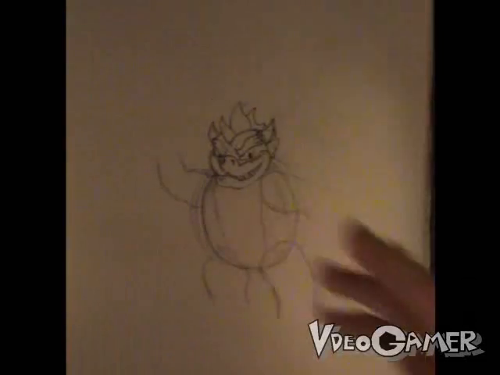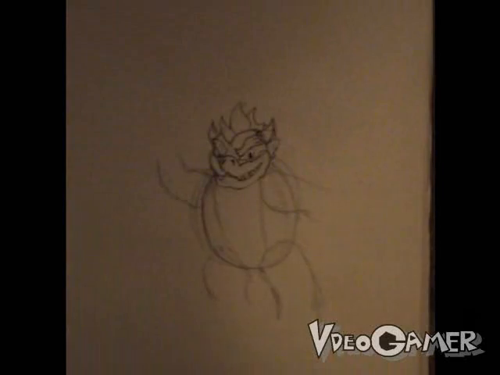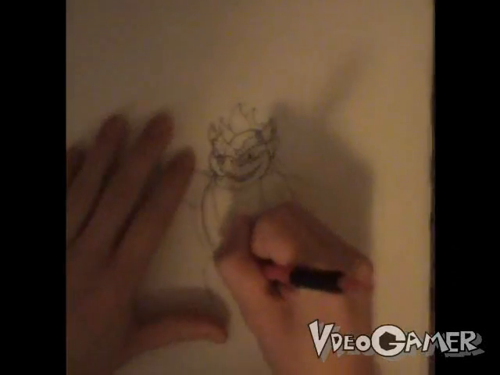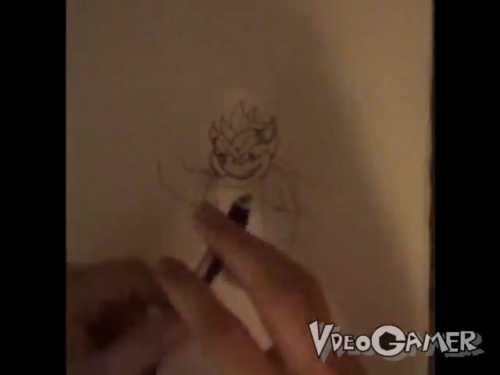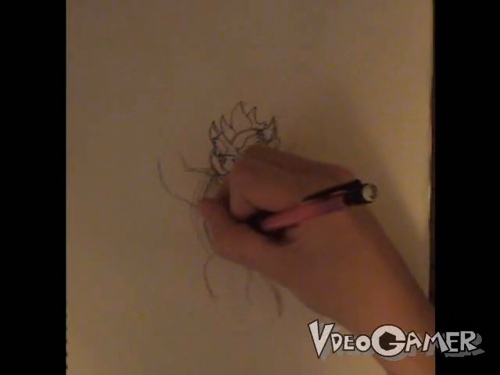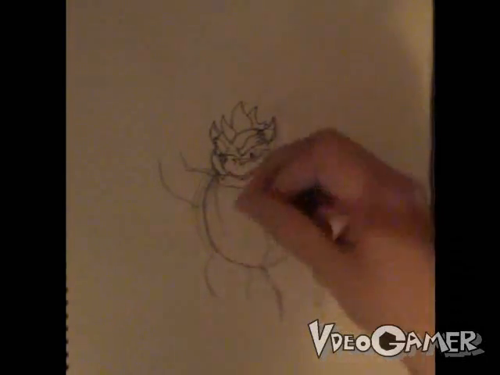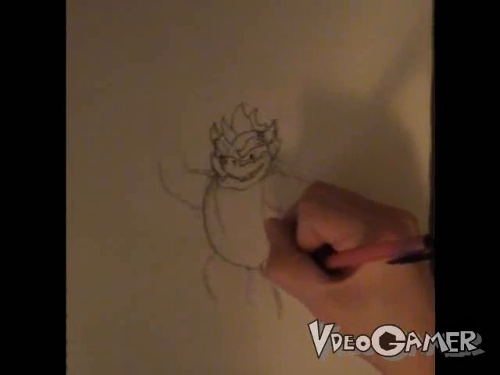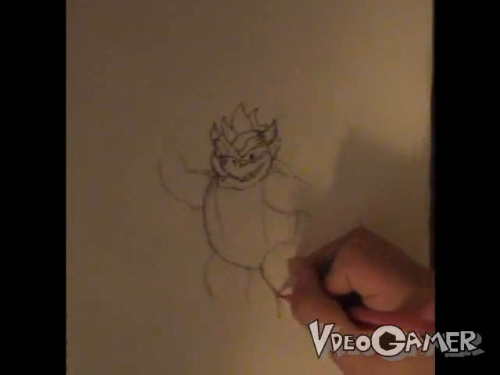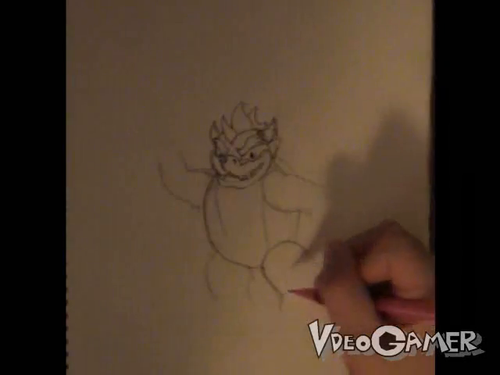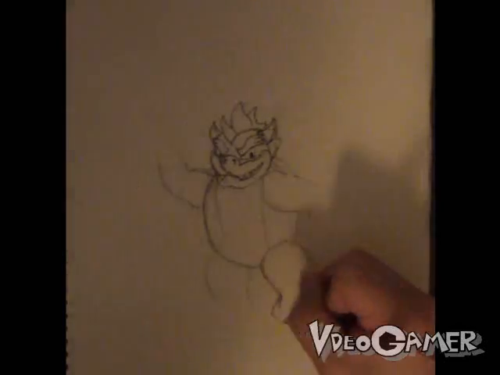Now this doesn't look very good off the start, but it'll get better as we increase the detail. So first I'm going to clear up the boundaries between the body and the legs. Then since the legs are easier than the arms, I'm just going to do those first. Bowser's legs are just really bulky.